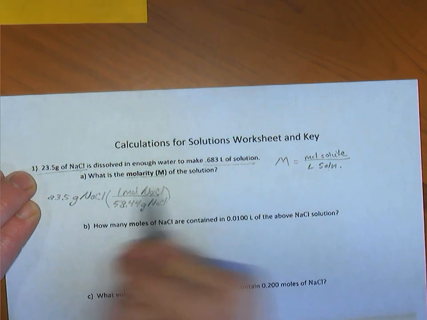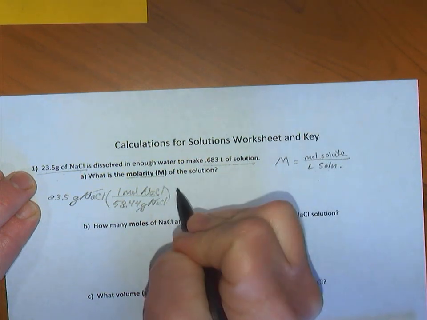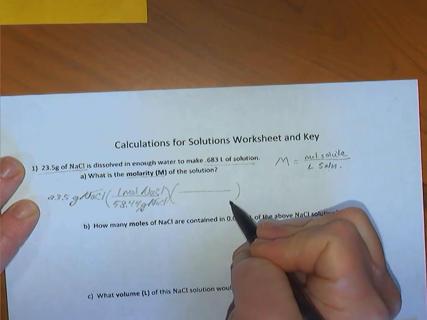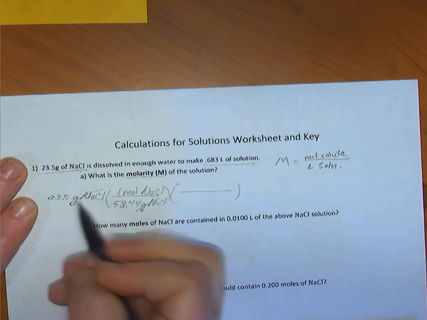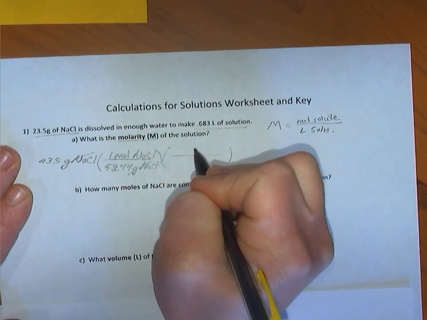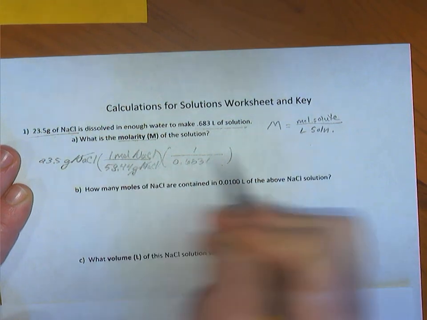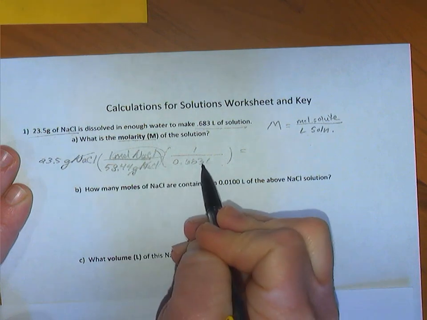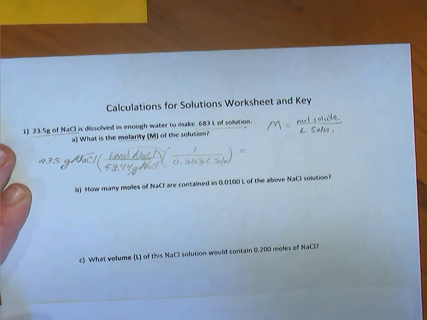Okay, I've gotten my numerator. Now, I just need liters of solution in my denominator. We never hesitate to put a number over 1, but for some reason we hesitate putting a number under 1. But that is fine in this case, because when I do all of my math, I will get moles of sodium chloride per liter of solution, and that is the expression for molarity.